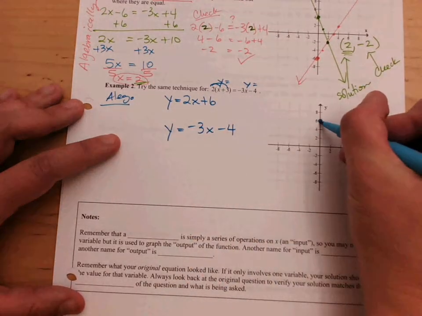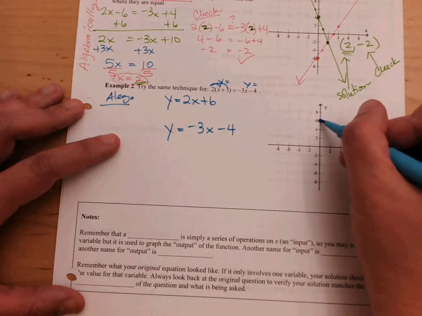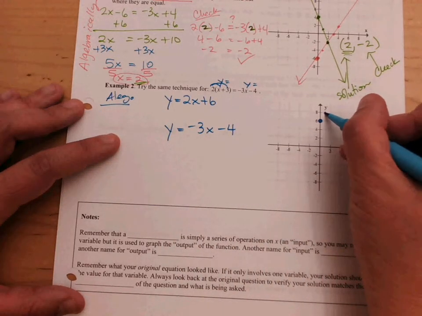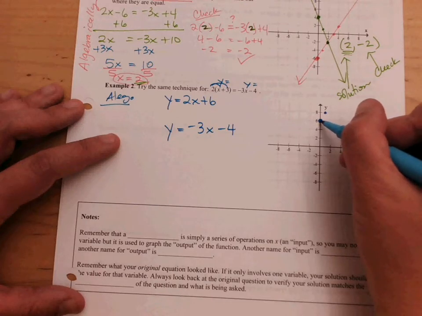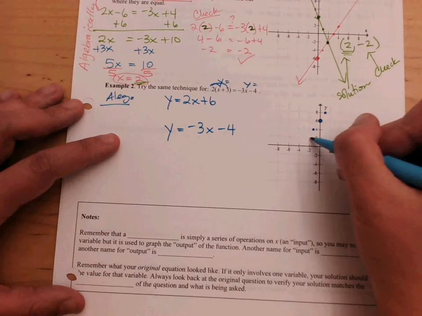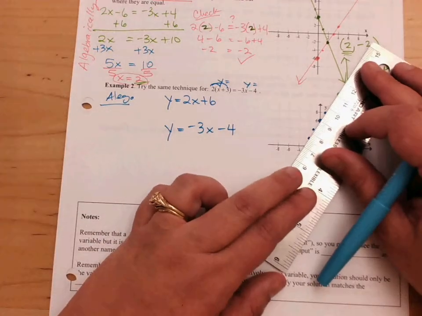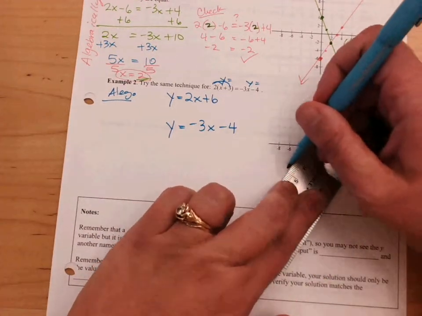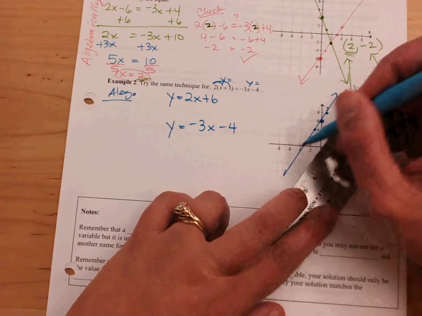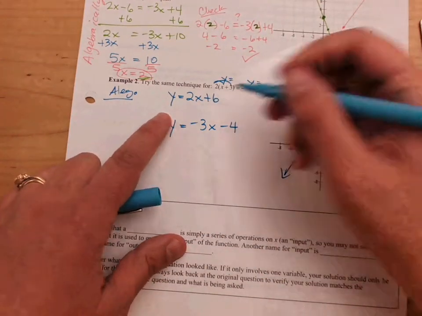Positive 6 is my y-intercept. My slope is 2. That means I rise 2, run 1. Or rise negative 2, run negative 1. Negative 2, negative 1. So now I have my line. That's how we graph our line. And that one right there is the y equals 2x plus 6.